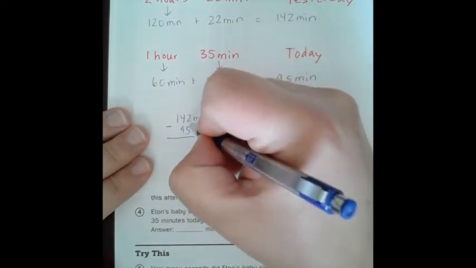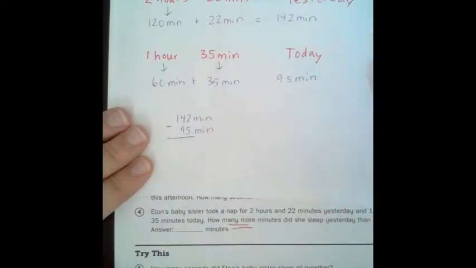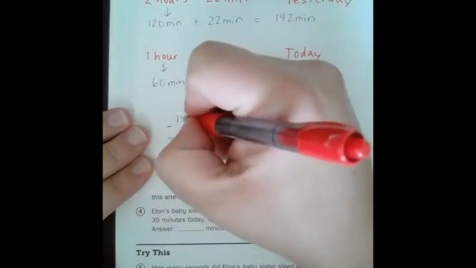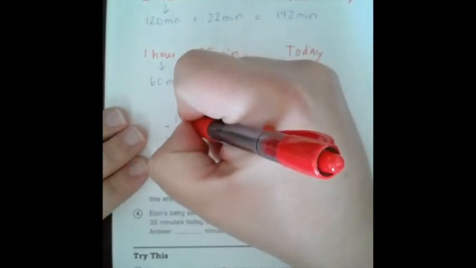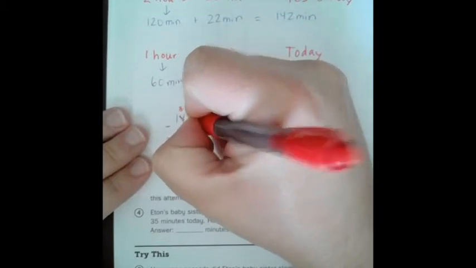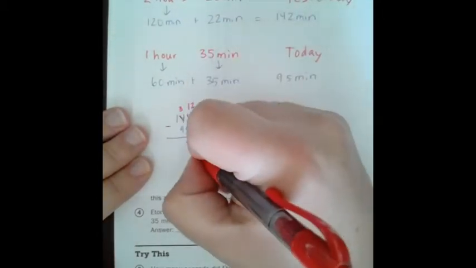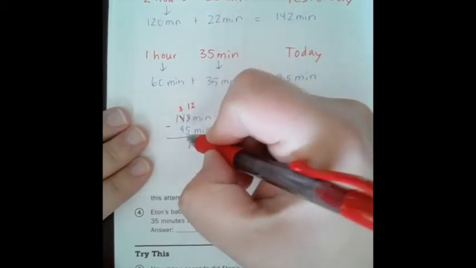So I need 2 take away 5. I cannot do that, so I need to trade. I'll use a different color here. So I'm going to trade from the 10s to get me 3. So that becomes 12. 12 take away 5 is 7. 3 take away 9. Zoom in here to my work.